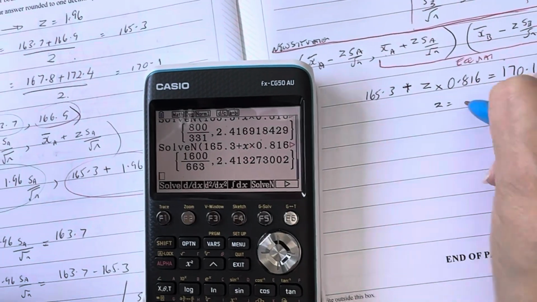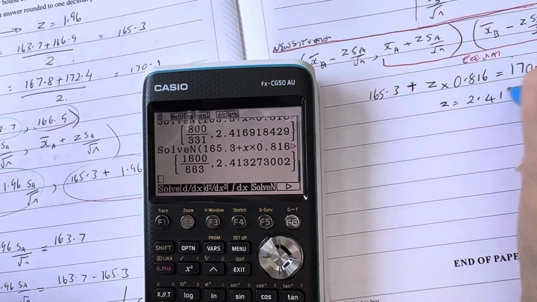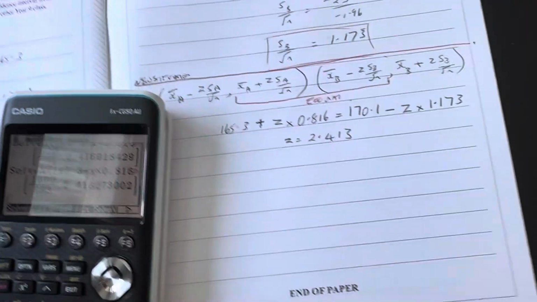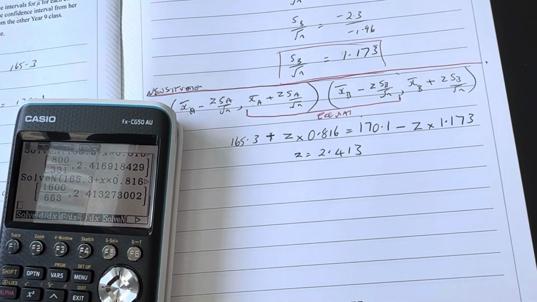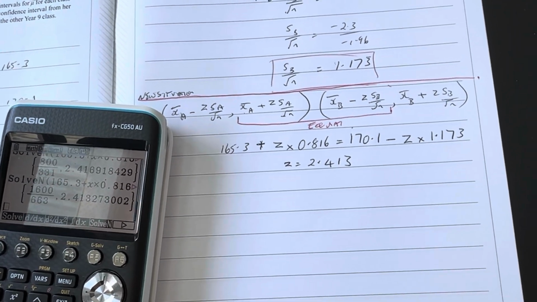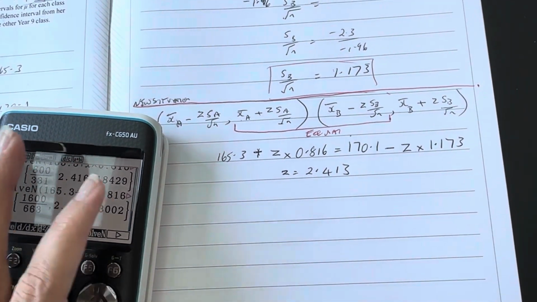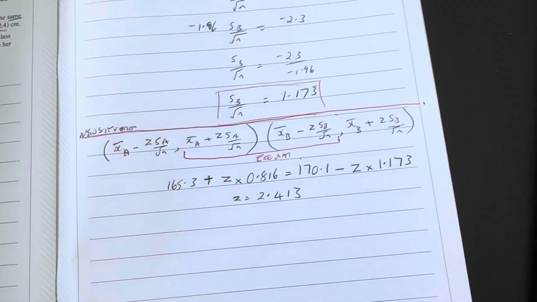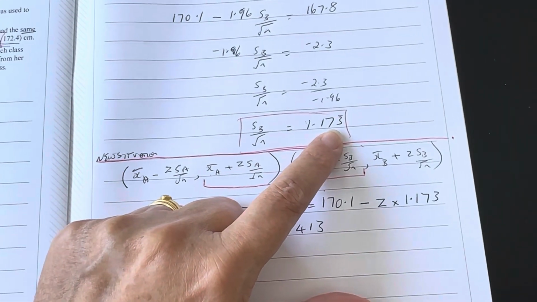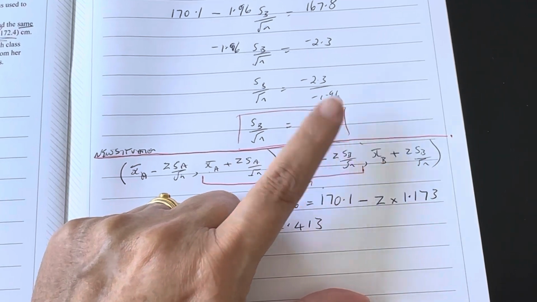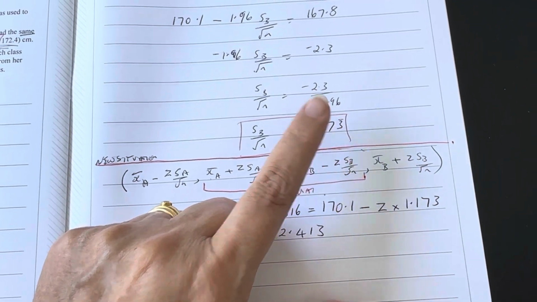So Z equals 2.413. Okay, took us a little bit to get there. And realised I had put that as 2 decimal places instead of 3. I should have been consistent, shouldn't I?